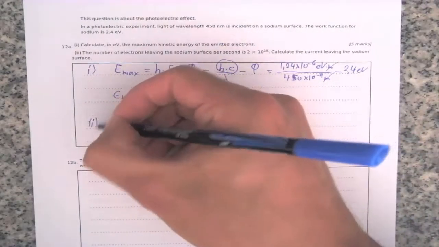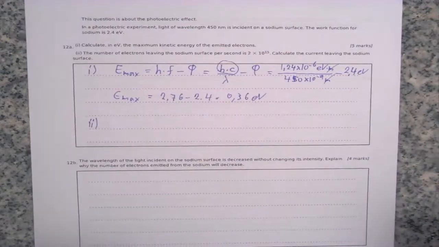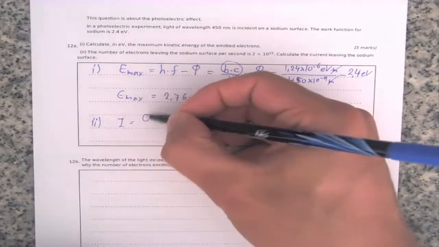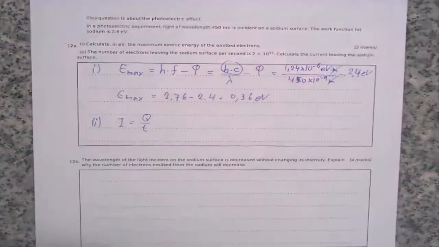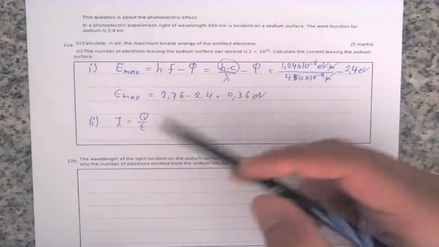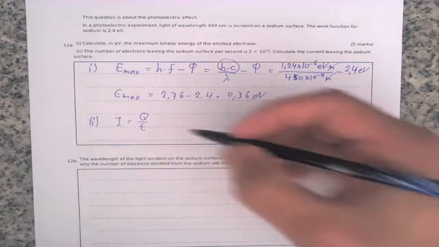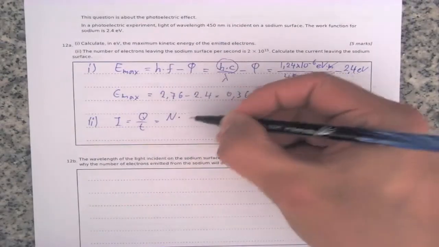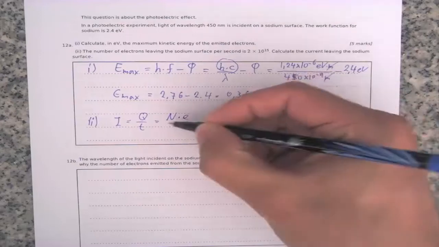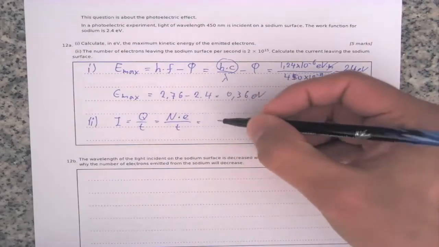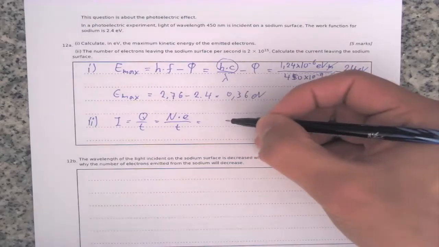This is even simpler. You just have to think that the current is the charge that flows in a specific amount of time. Now, how much is the charge? You have the number of electrons. So the charge will be all the electrons multiplied by the charge of one electron, divided by the time. The charge of one electron, of course, you know how much it is. So what do you have here?